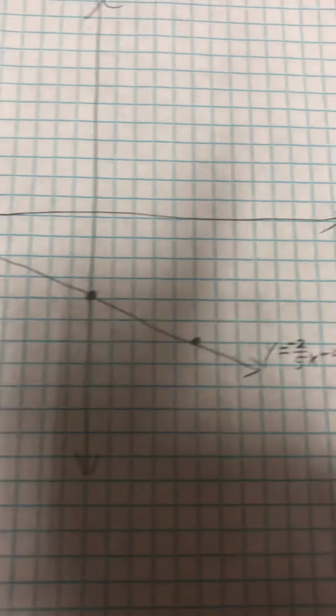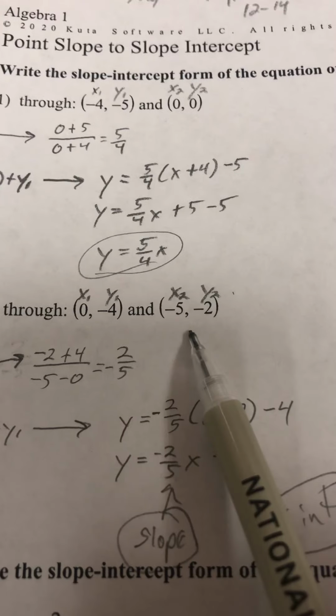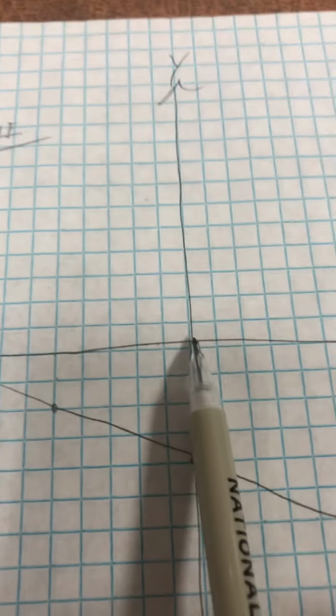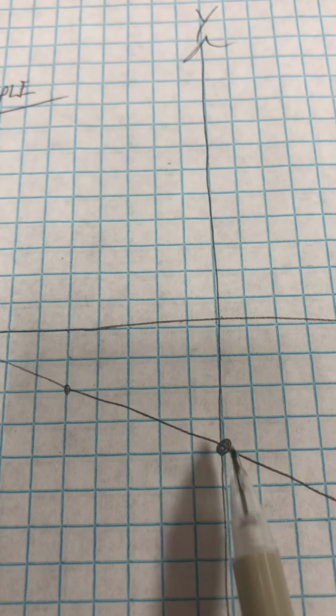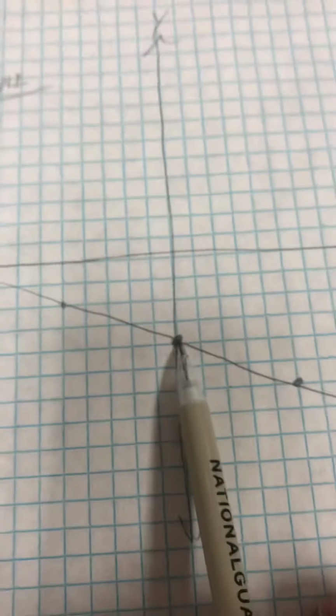So that's the line. Now, what they're telling you in number 3 is that these points should be on that line. Well, let's take a look. 0, negative 4. Yeah, that point was there. That's my y-intercept.